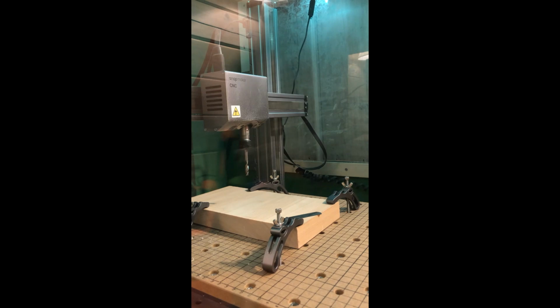So we'll go right there, and I'm just going to do a test, or not the home, but the work origin, I mean. So we're going to do a test here, and I'm going to set the work origin right there. We're going to move this so we can make our home position and our 0 point on our material.